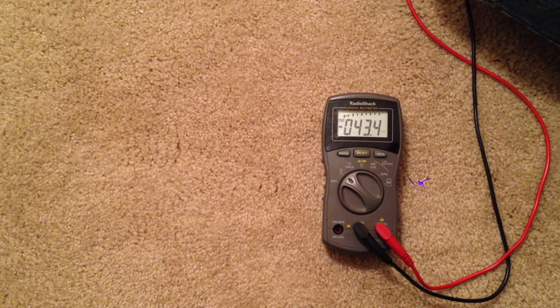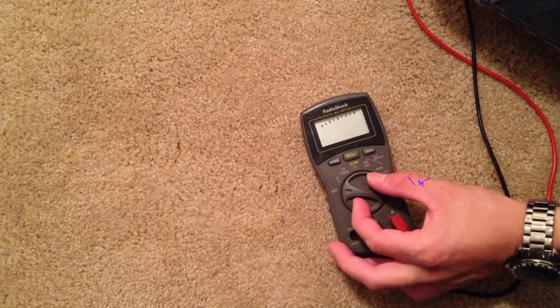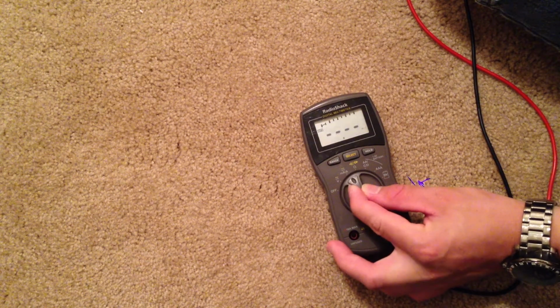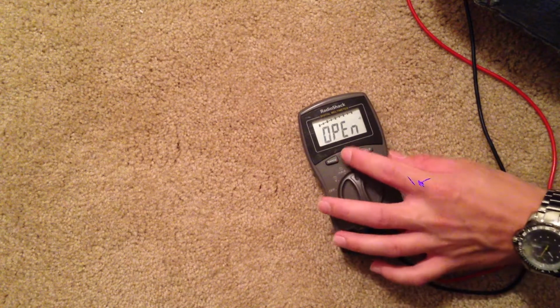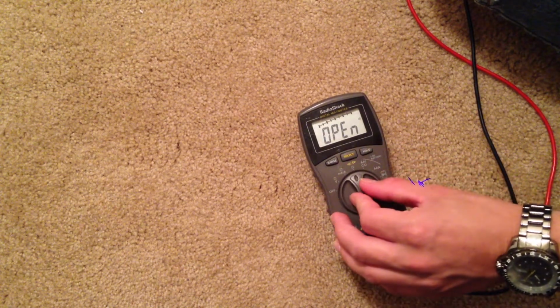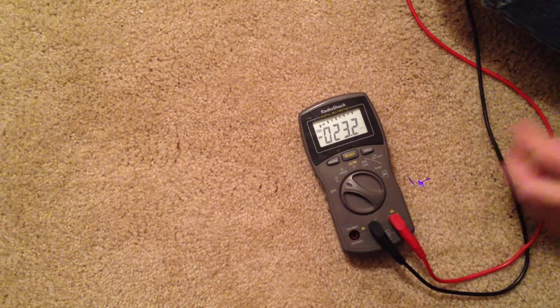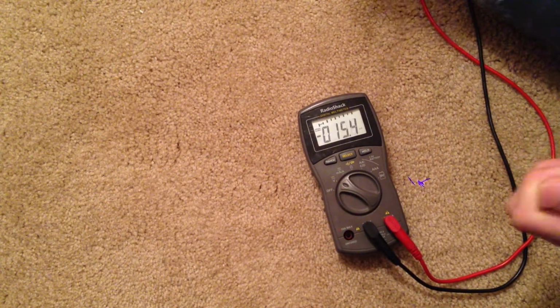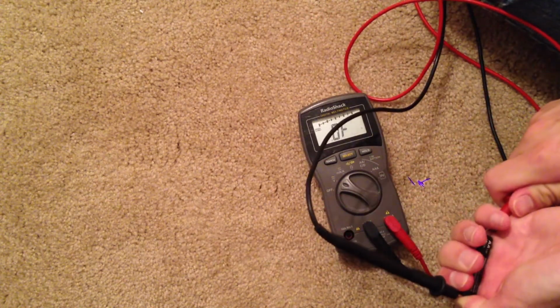How to use a multimeter. The selector switch has four main selections: voltage, amperes, resistance, and continuity. The voltage setting allows you to measure the voltage of an electrical device, such as this 1.5 volt battery.